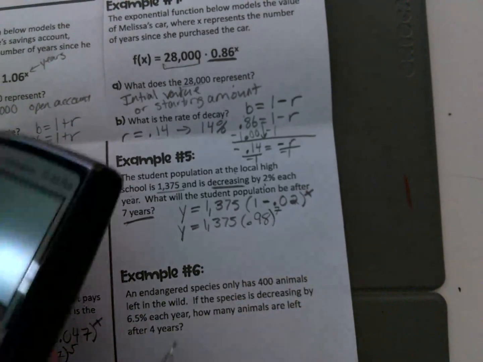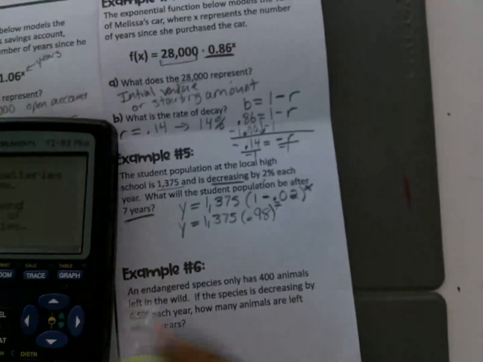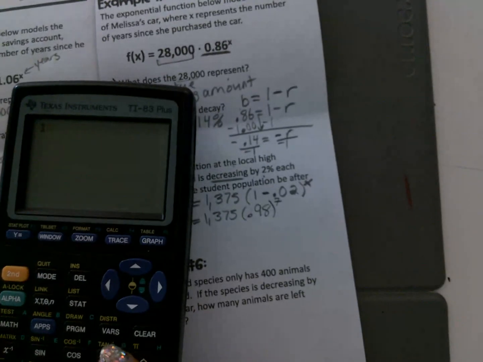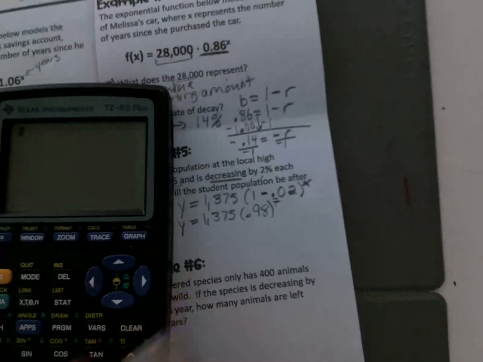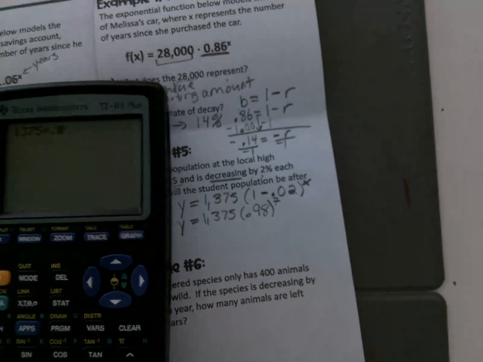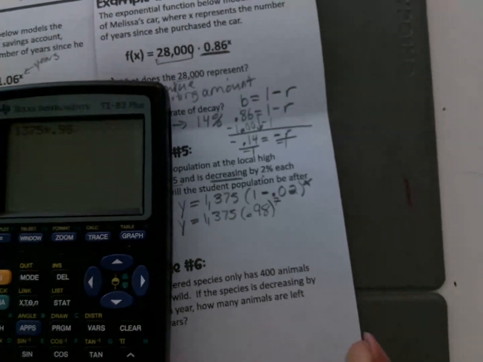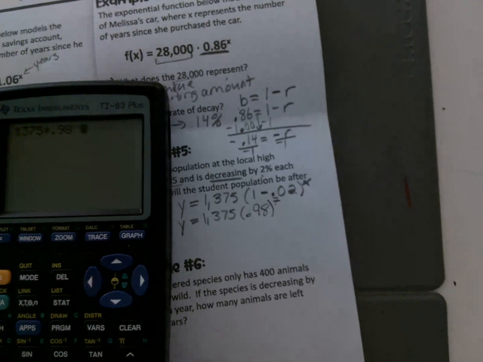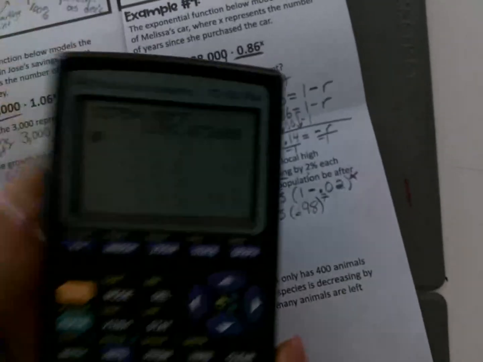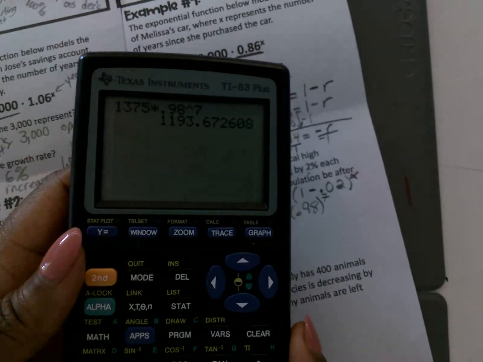Okay, so now let's type this in. Student population. I need some batteries. 1,375. My apologies. Then we have times 98 hundredths, caret key 7. And look, now what can we say about this student population?